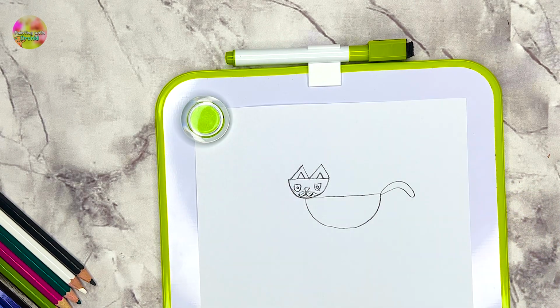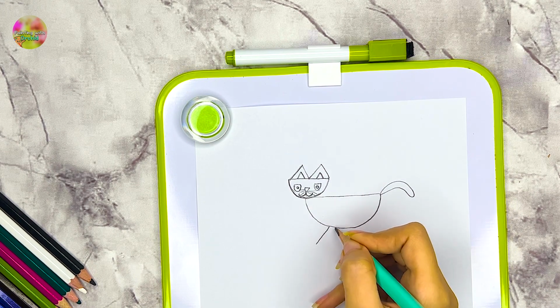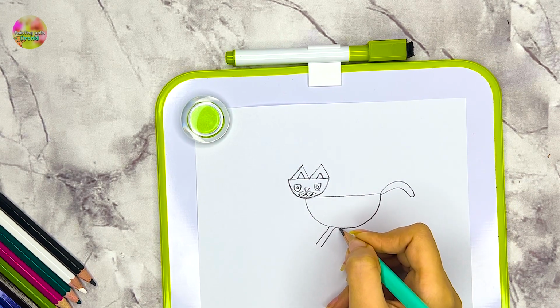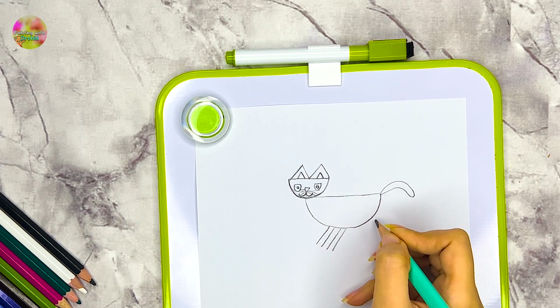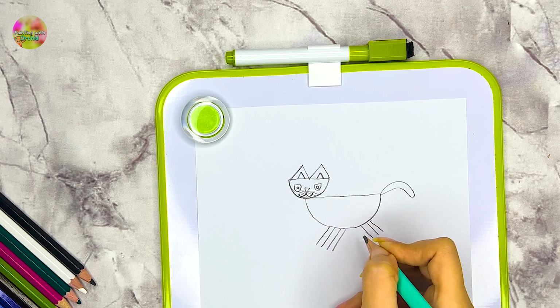I draw four crooked lines for the legs. One, two, three, four.